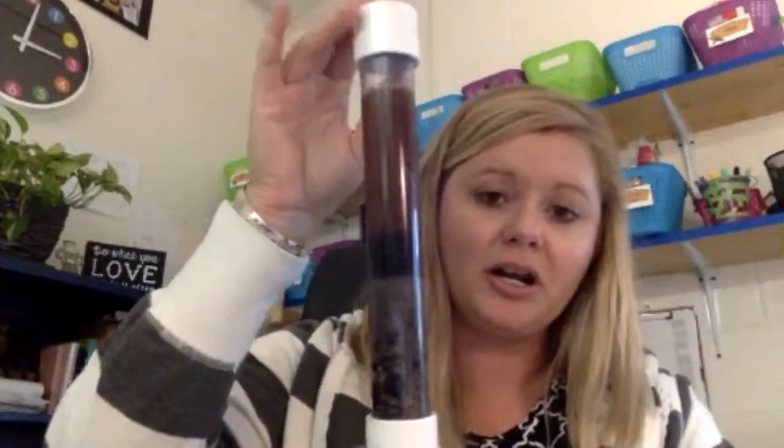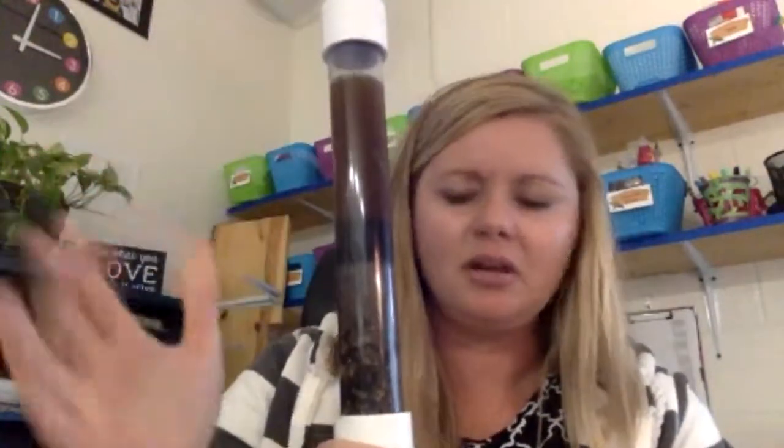Okay. So the law of superposition is basically saying that your oldest layers are on the bottom, your newest layers are on the top. Because remember, with the sedimentometer, you're going to be building on top of a base. Kind of like Lego bricks. You have a base and then you build on top. Okay. All right. Slide number 26.